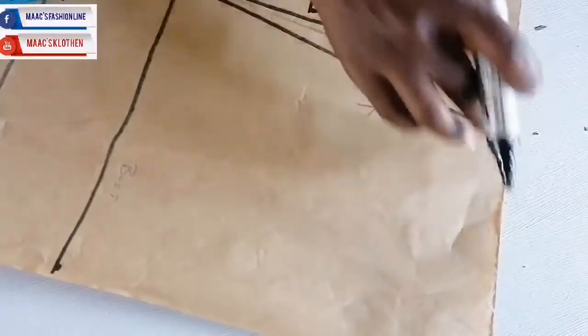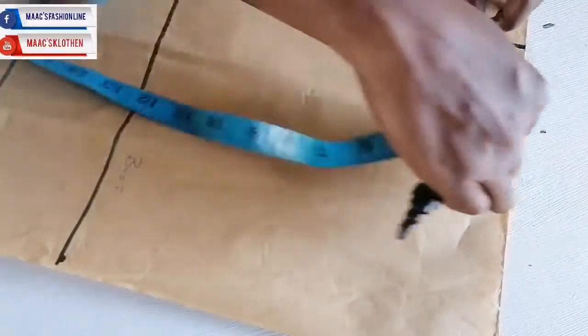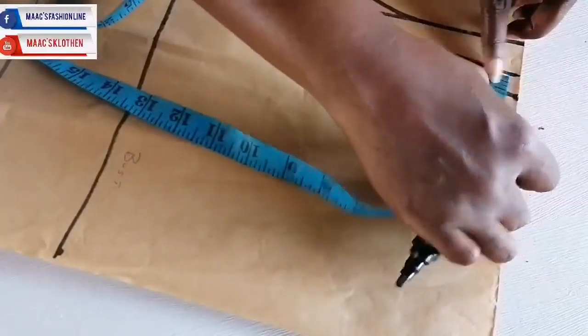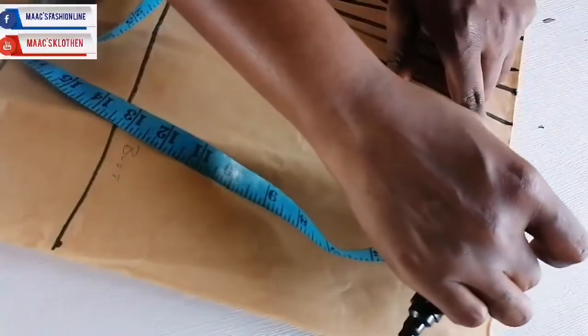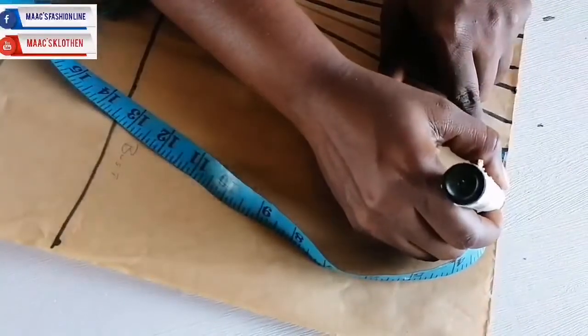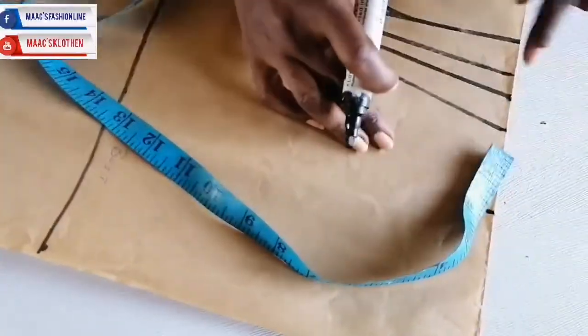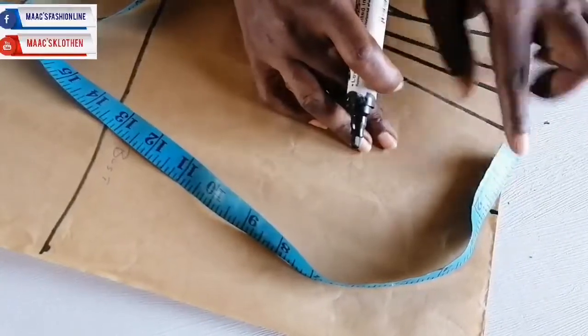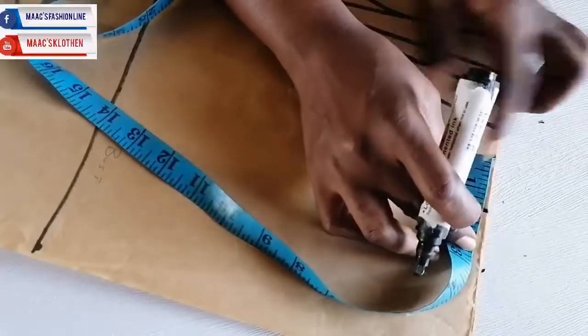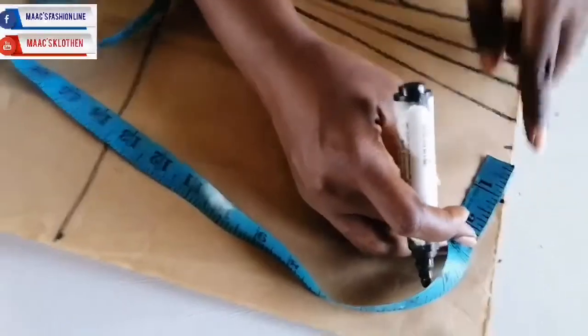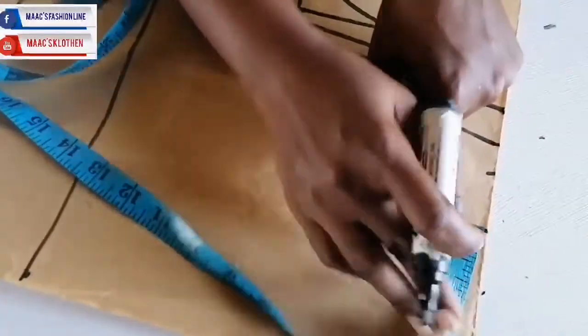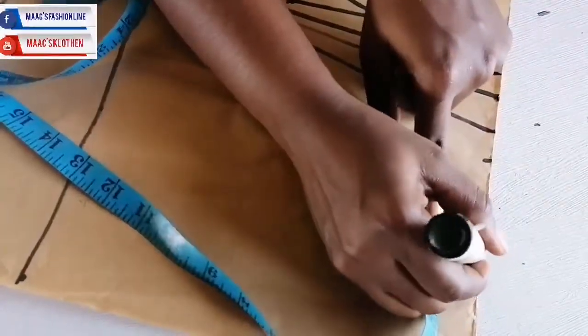Now, in order to get our armhole, we will measure what we have here. That's 1.5. So we are going to add the 1.5 to this point. 1.5. Because we'll cut it off. We'll cut this one off. So we have to add it. So 1.5. Then after we will join. So joining, we will need 1 inch more. So add the 1 inch to it. So this way we are going to have our armhole.